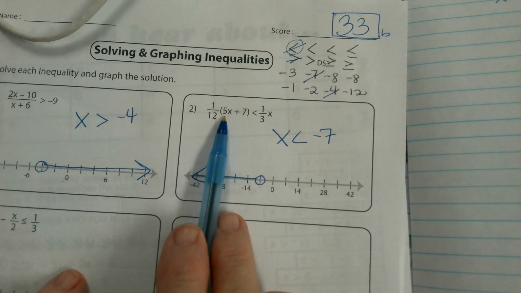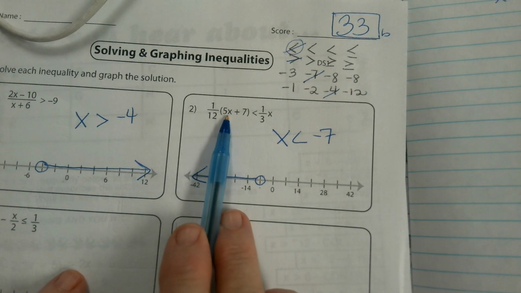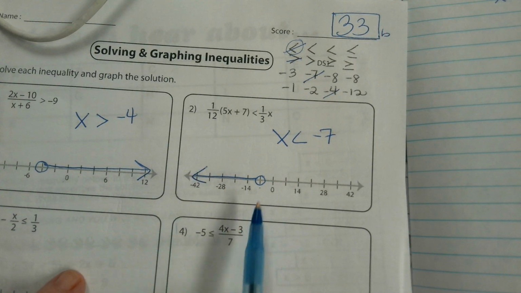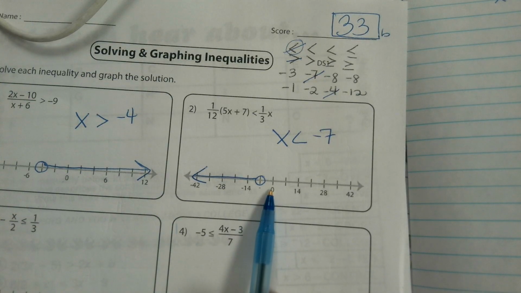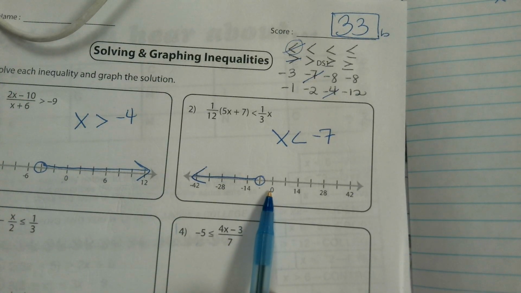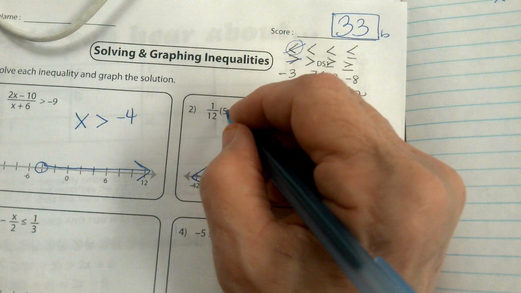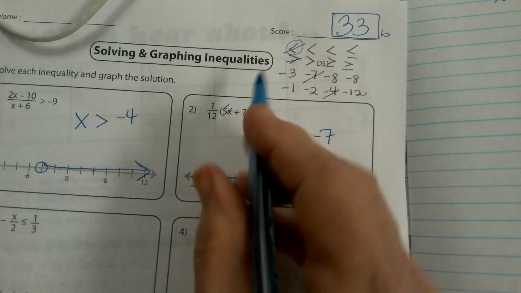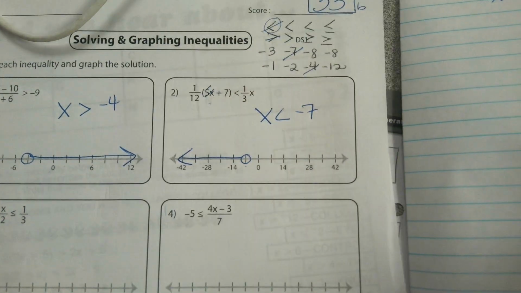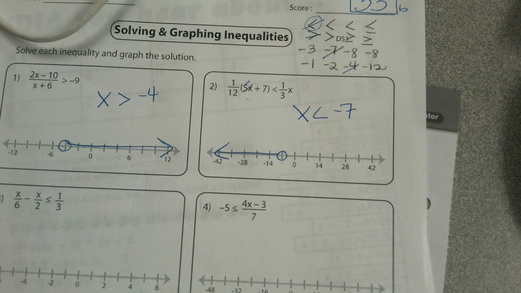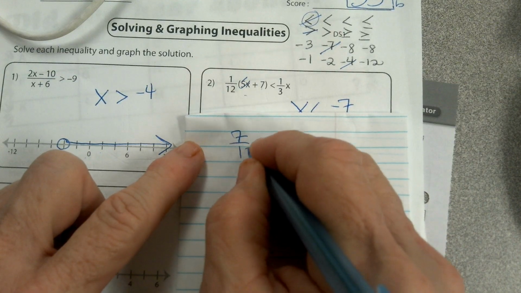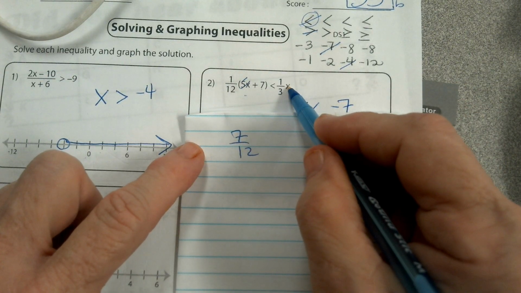Otherwise, you could put a 10 here and get 5 times 10 is 50, plus 7 is 57, and then divide by 12. But I'm going to use 0, so when I check it, I should get a no. If I put a 0 here, this is going to be 1/12 times 7, which is 7/12. If I put a 0 here, what happens?